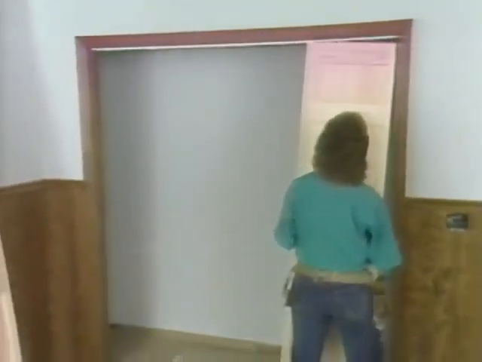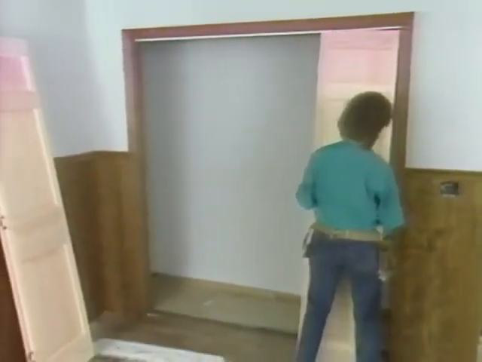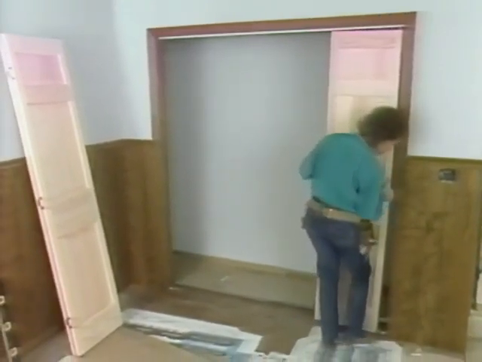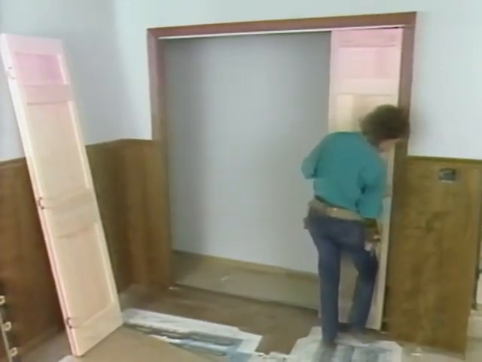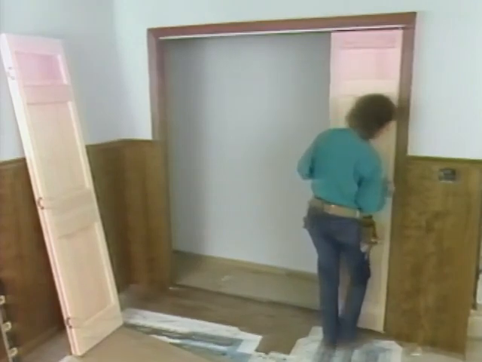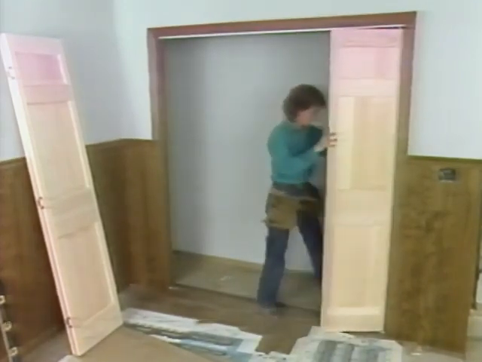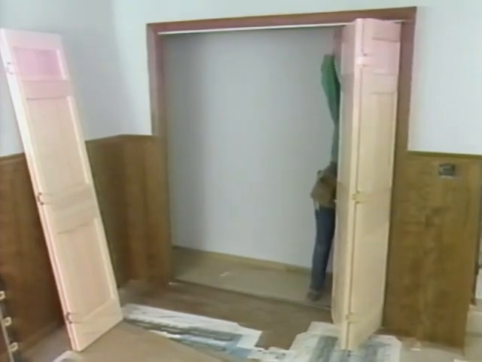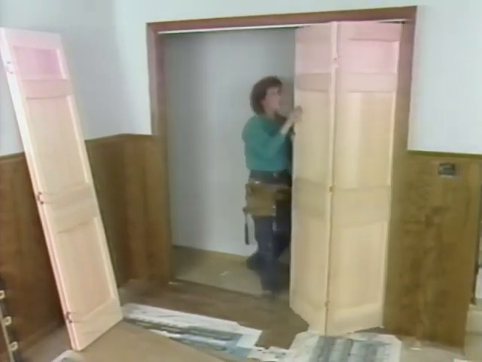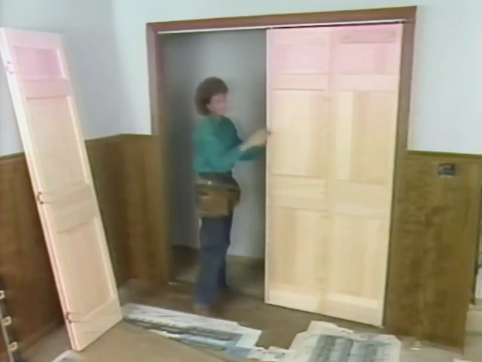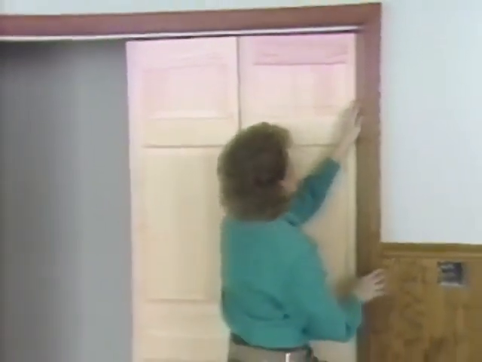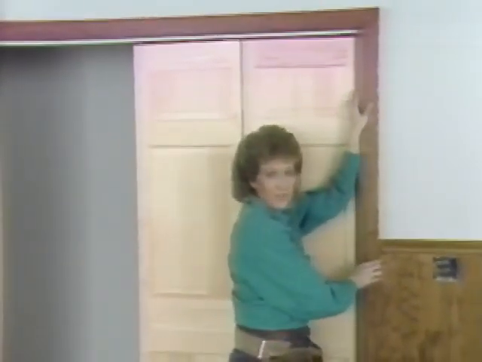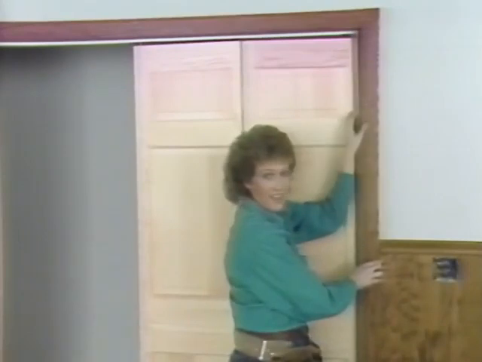The door is placed into position with the top pivot placed in the top track first. Then lifting the doors, depress the top pivot and slide the bottom pivot into the lower jamb bracket. Now the final step is to install the bifold stop along the head jamb and both side jambs.